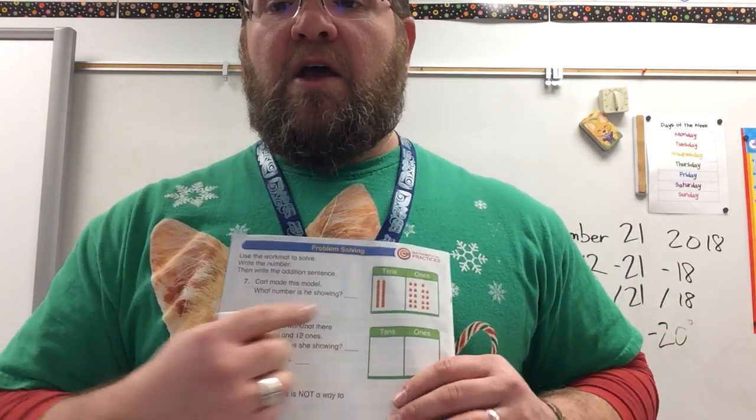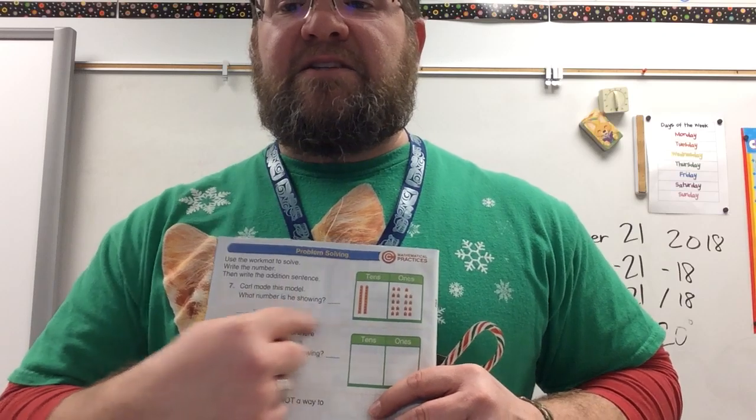Very good. Welcome back. Let's look at the back. So number 7 says that Carl made this model. What number is he showing? Okay? What number is he showing? So you're going to write that number here, and then you are going to write the addition sentence that this picture shows. Write the addition sentence that this picture shows. Okay? Do not write expanded form here. Write the way the picture shows. Okay? Pause the video and do number 7.